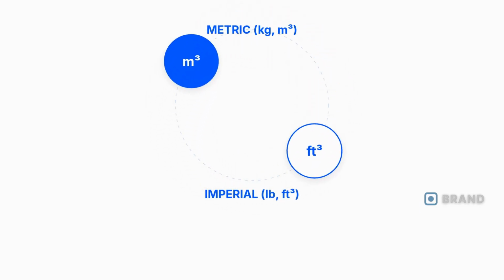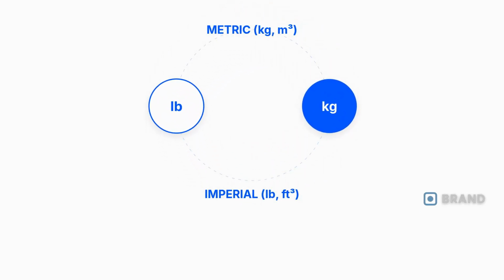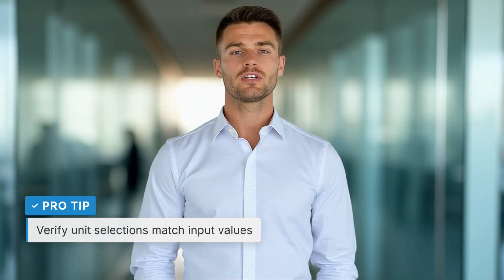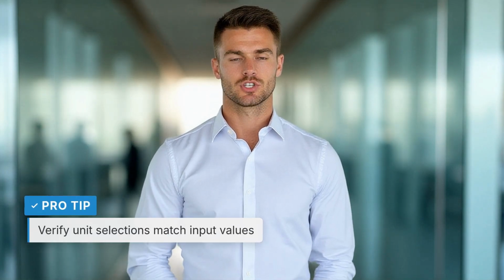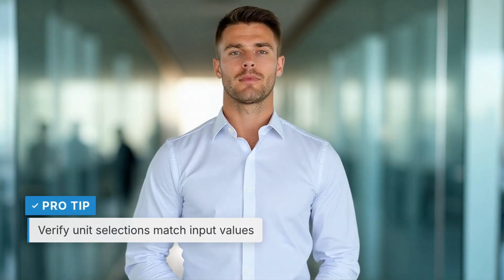This output represents the material's mass concentration per unit volume, critical for weight optimization, material verification, and structural calculations. The calculator automatically handles unit conversions between metric and imperial systems. One key insight: always verify your unit selections match your input values to avoid order of magnitude errors.